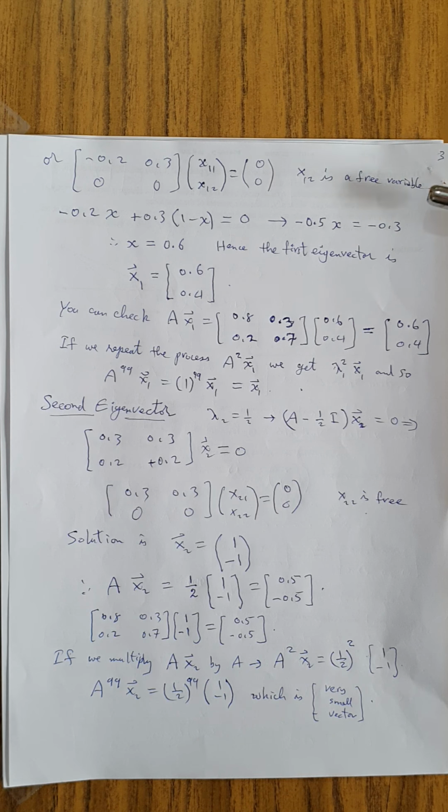You can check that this is really an eigenvector, that it satisfies the equation Ax equals lambda x. So we multiply A by this vector, 0.6, 0.4, and we find that the result is the same vector, which is the eigenvector multiplied by the eigenvalue lambda equals 1.